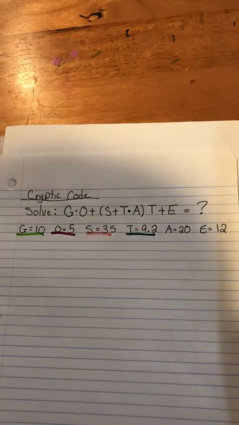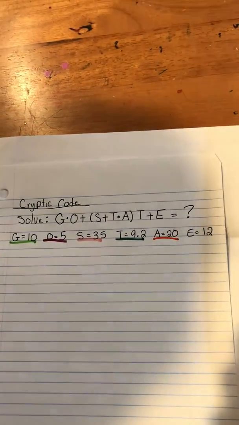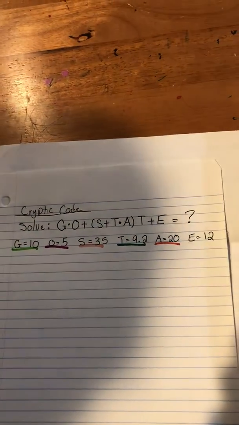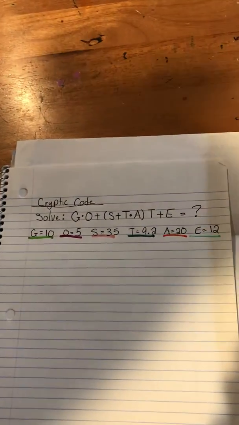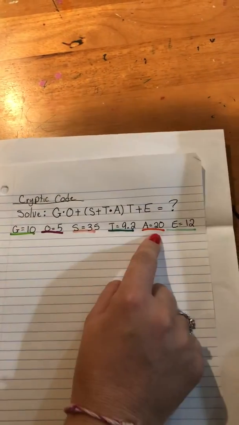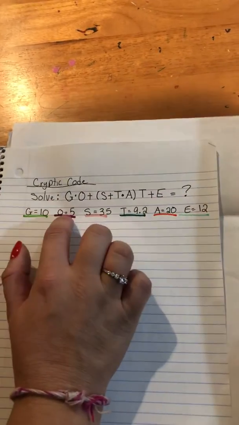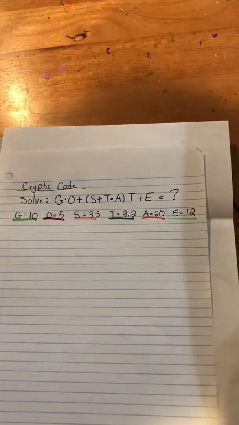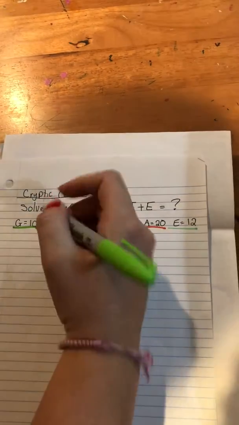It's just important that you organize your thoughts in some way so that when you're solving this, it's a little bit easier to see what you're doing. So now that I have each of these color coordinated, I'm going to rewrite this problem using the numbers. And I'm going to use the same colors, so bear with me for a minute while I write it out.